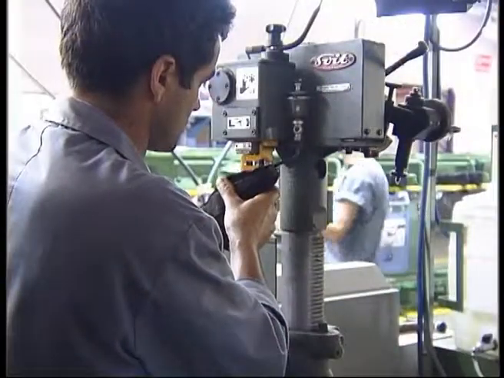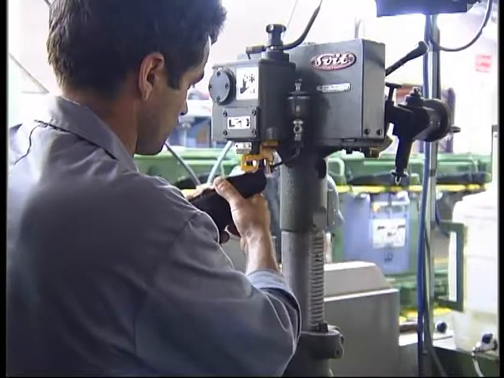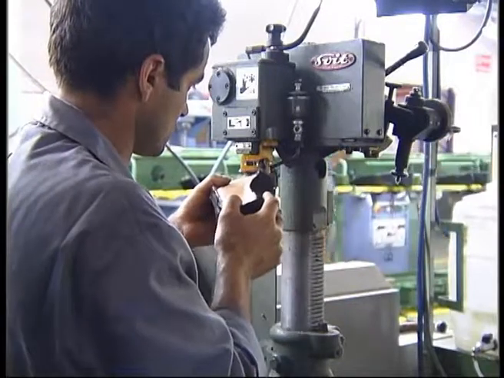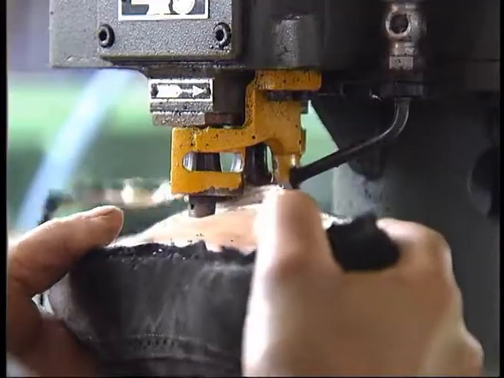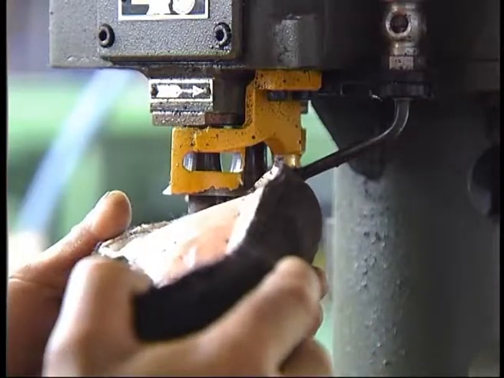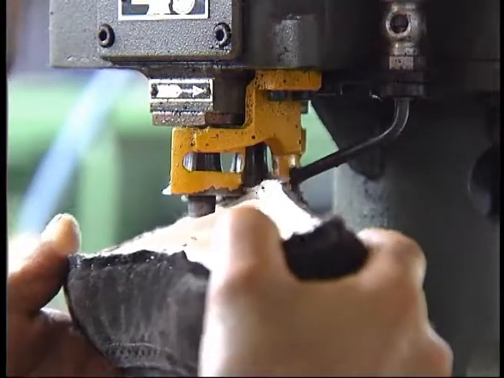To trim excess of material. This operation has as function to remove the excess of skin of the assembly edge of the last to facilitate the fixation of the welt to the lip of the inner sole.